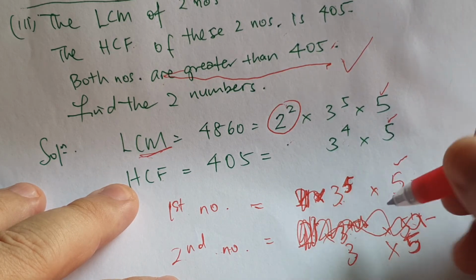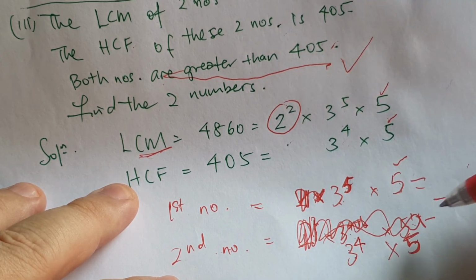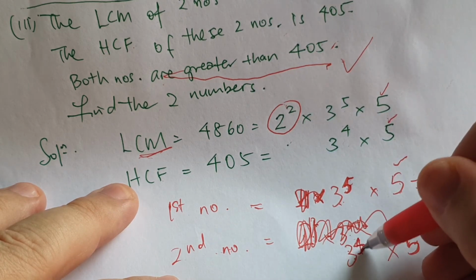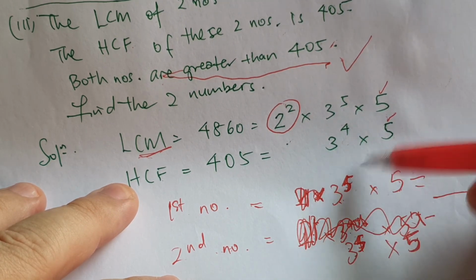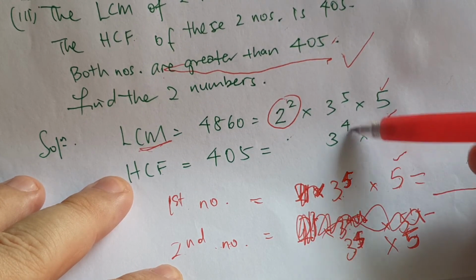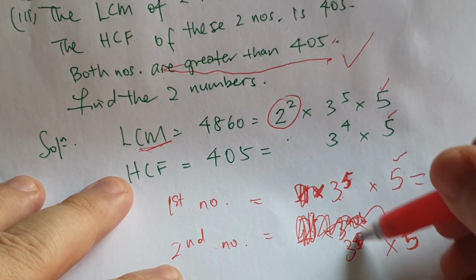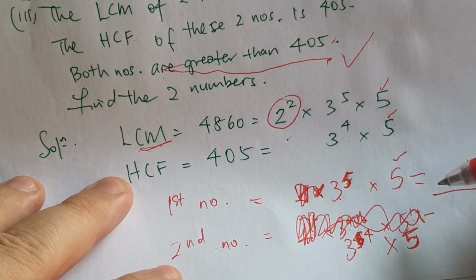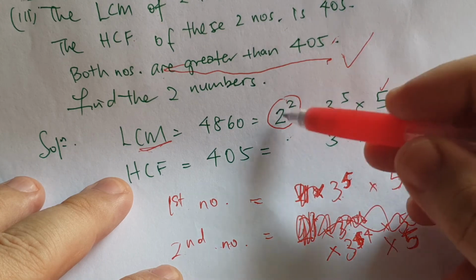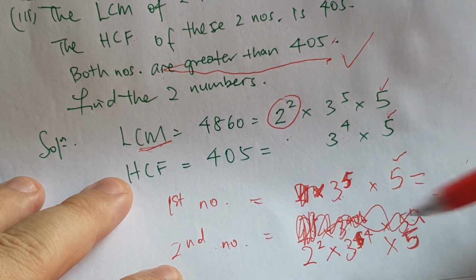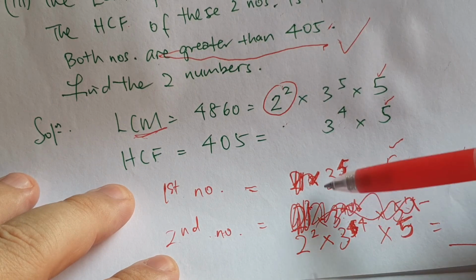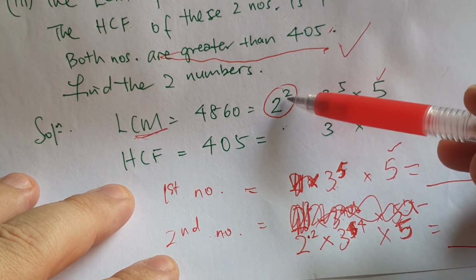Okay? Now, can I write 3 to the power of 4 here? Can, right? I cannot write 3 to the power of 5 here. If I write 3 to the power of 5 here, taking the HCF of these two numbers, this should have been 3 to the power of 5. So this fella must be 3 to the power of 4. Okay? Then now what do I lack? I lack this fella. I must have 2 square here in order to make this appear at the LCM.